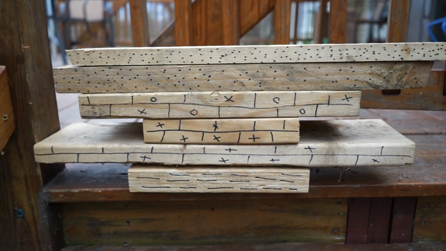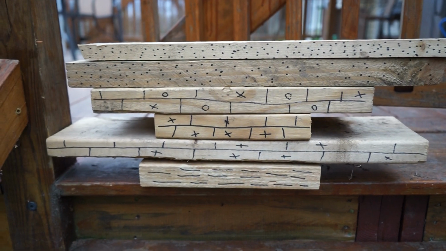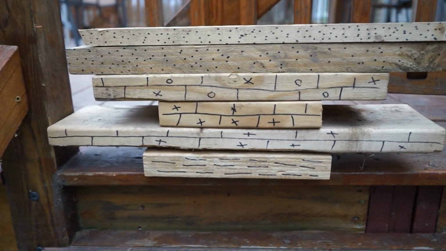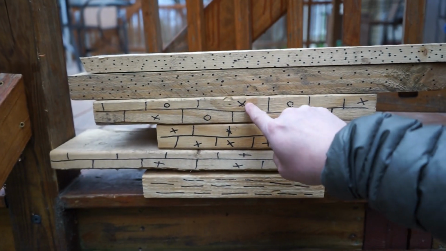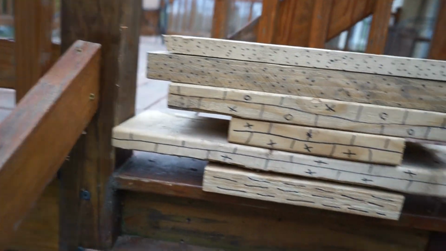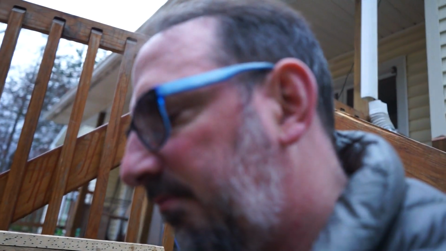Okay, so let's review the rules for index fossils. These letters, these X's and O's, are going to represent index fossils. Now remember, to make a good index fossil, the fossil needed to survive in the geologic record for only a very brief or short time.